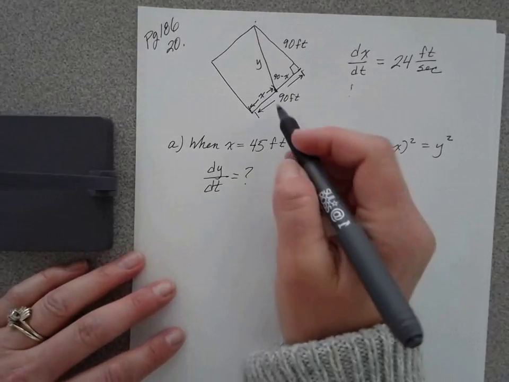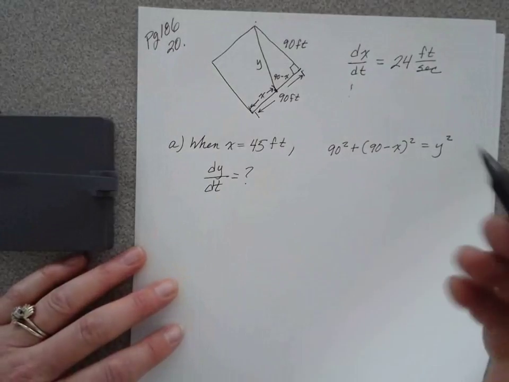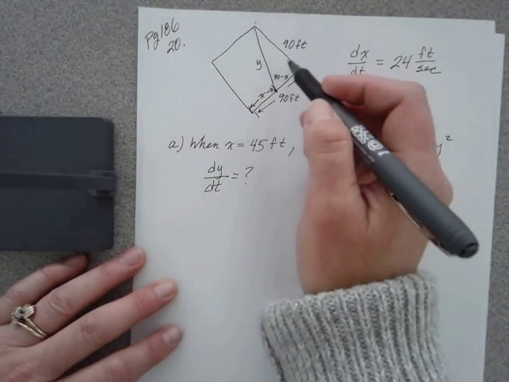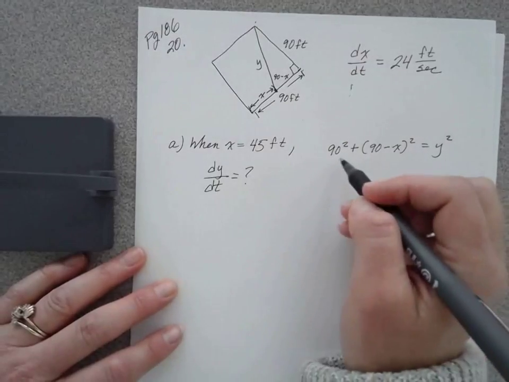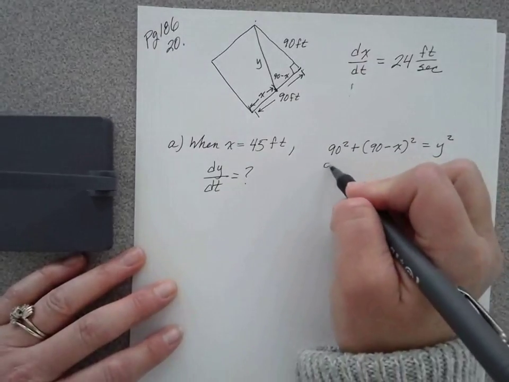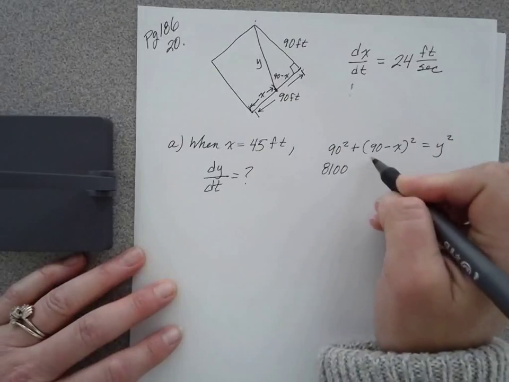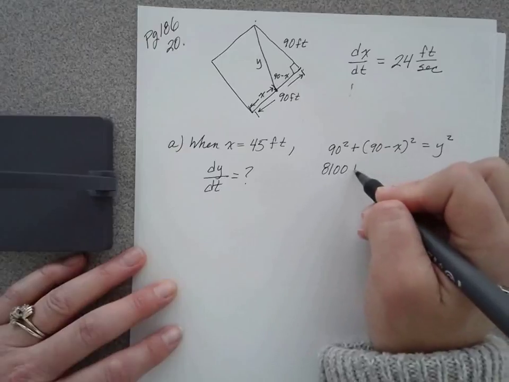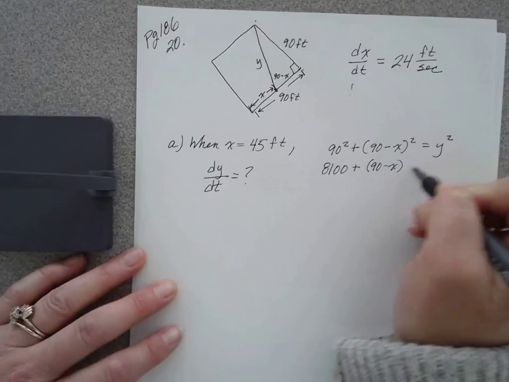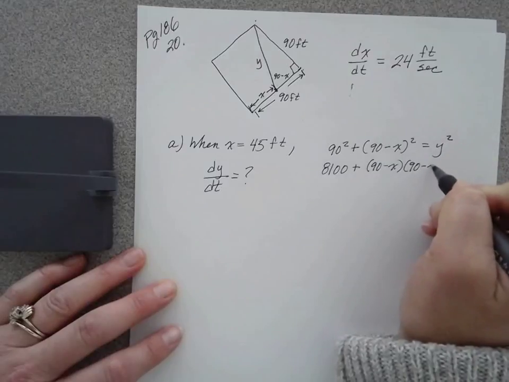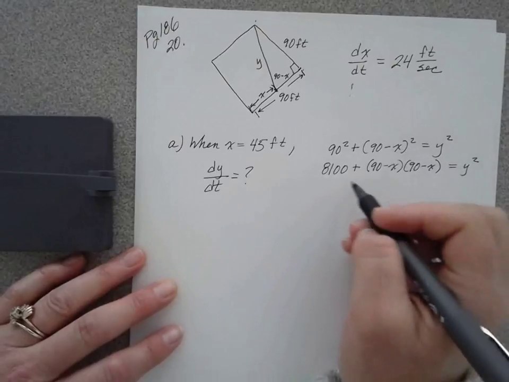So we'll plug that 45 in after we do the derivative. Okay, so this is the formula that relates the y to the x. So 90 squared is 8,100. And then this is 90 minus x squared. So 90 minus x times 90 minus x equals y squared.